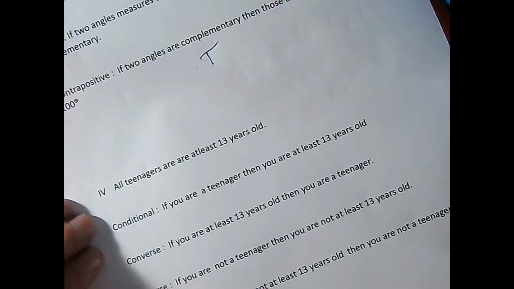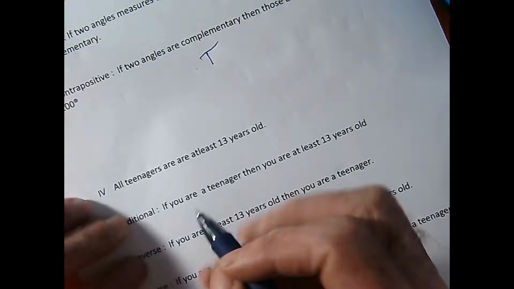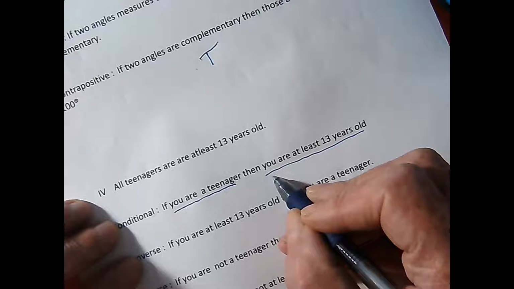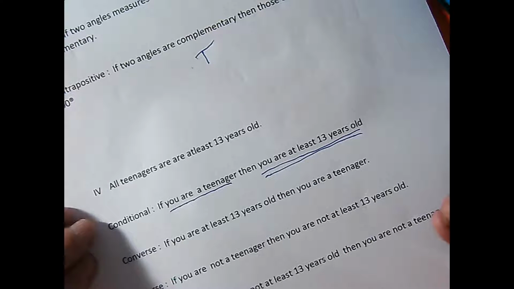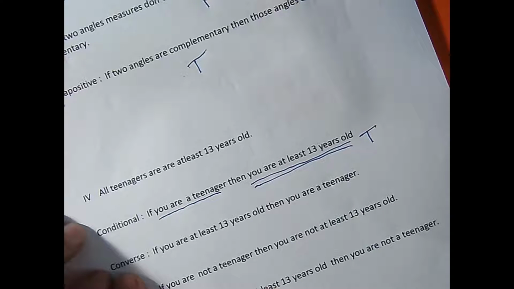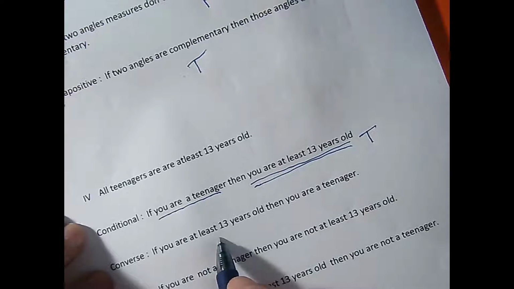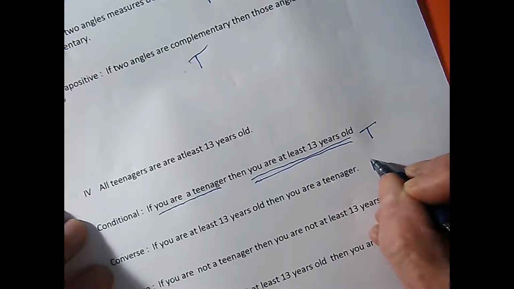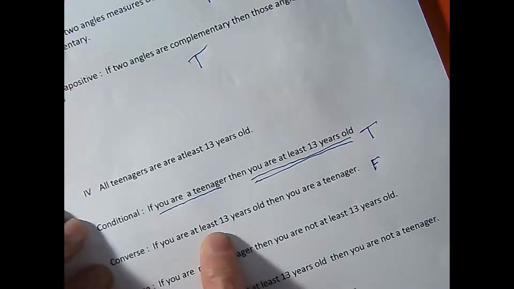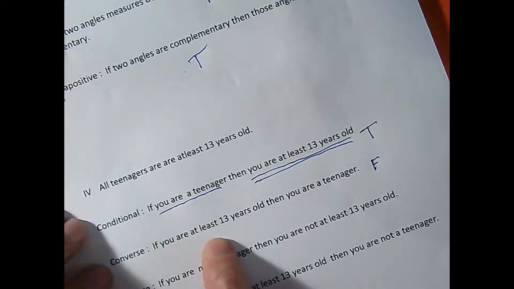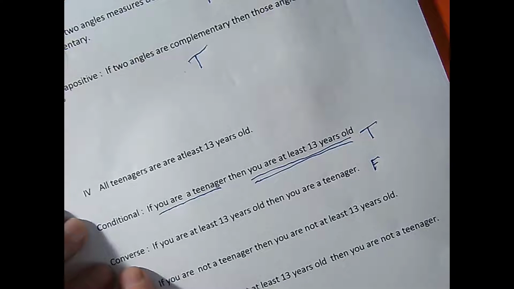First, I've got to write that as a conditional, as an if-then statement. And it would be, if you are a teenager, then you are at least 13 years old. I think we can agree that's a true statement. All teenagers are at least 13 years old. That's true. And then let's write the converse of that. To get the converse, I'll switch the hypothesis and the conclusion. It would say, if you're at least 13 years old, then you're a teenager. Is that true? I've got to tell you it's false. I'm at least 13 years old, but I'm not a teenager. Lots of people are at least 13 years old. They might be 25 years old, but they're not a teenager. So I've got to say that the converse was false.